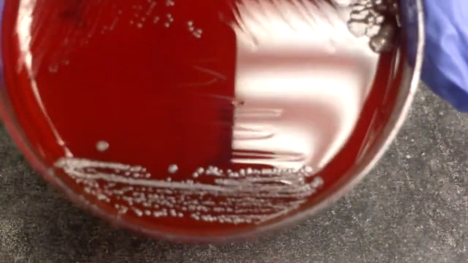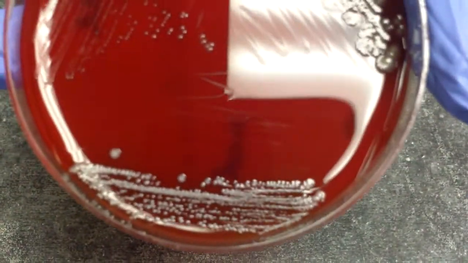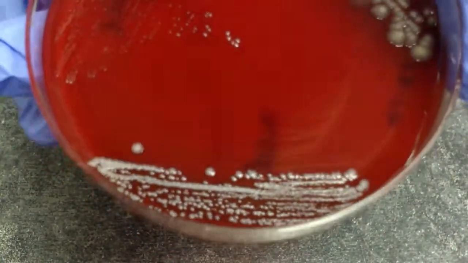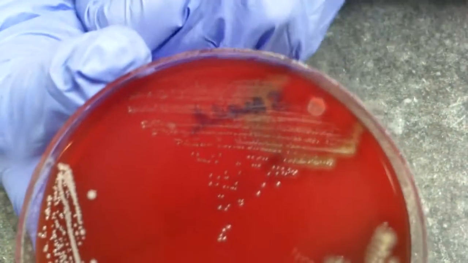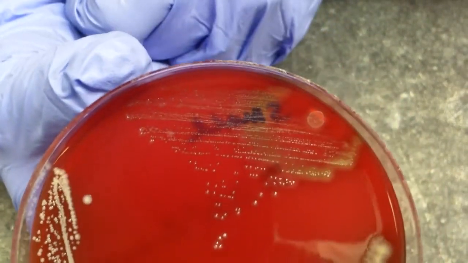And the optical property of a colony: is it opaque, like our Staph aureus and our E. coli, they're not clear, you cannot see through them. Or is it clear, like our streps, where you can actually see through, or it's transparent?